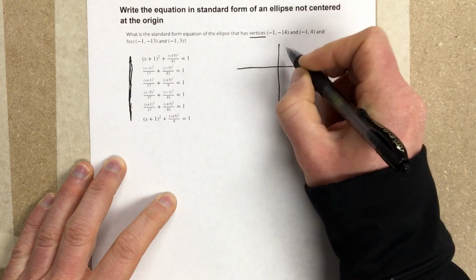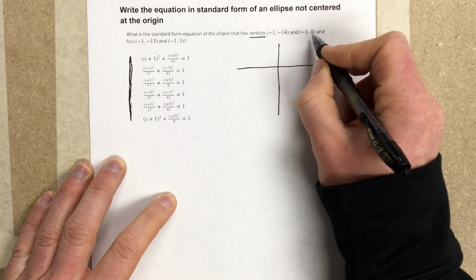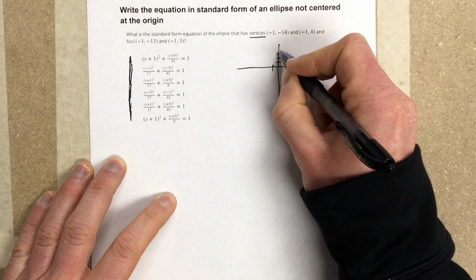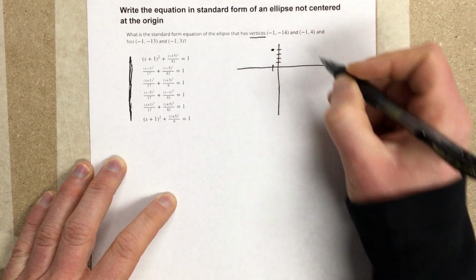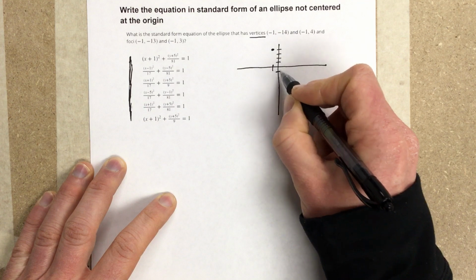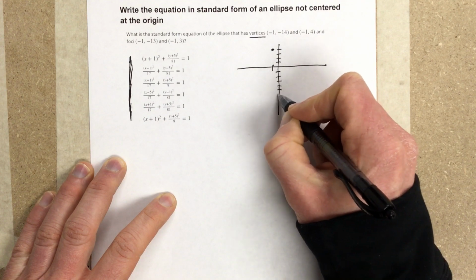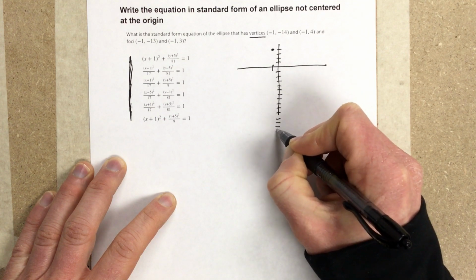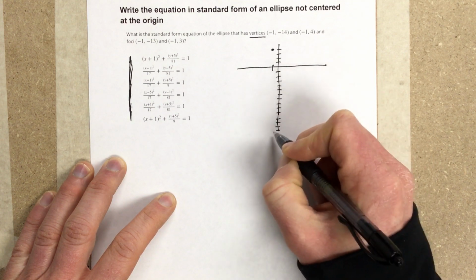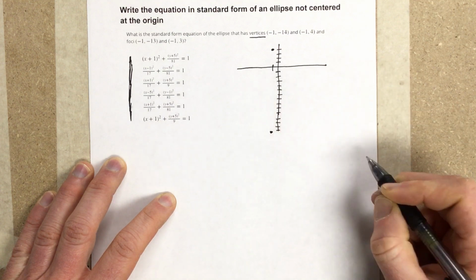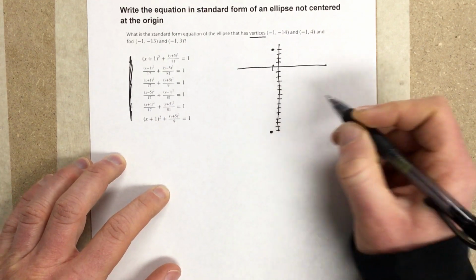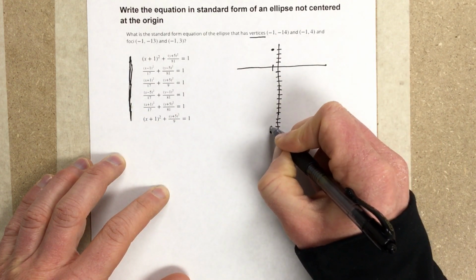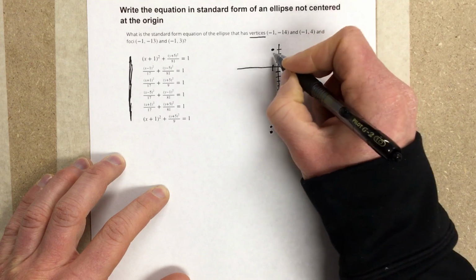So I end up with, let's see, (-1, 4). So -1 would be here. Up 4: 1, 2, 3, 4. Let's plot a point. And then we're going to go down 14: 1, 2, 3. So we're all the way down here. So these are our two vertices. And then they tell us the foci are (-1, -13), so that'd be right here, and then (-1, 3) right here.